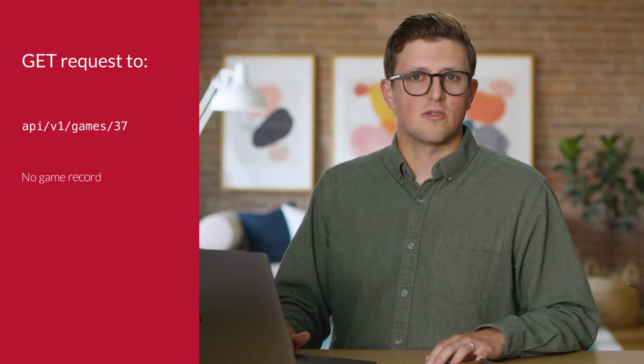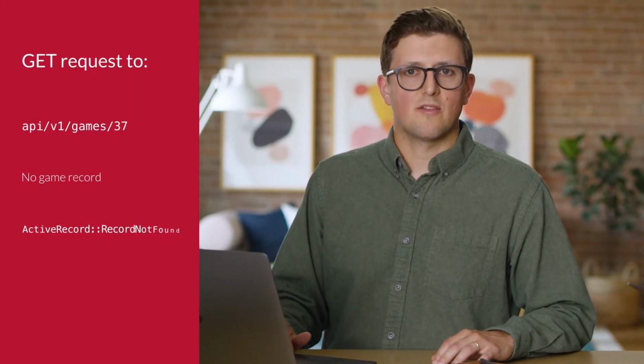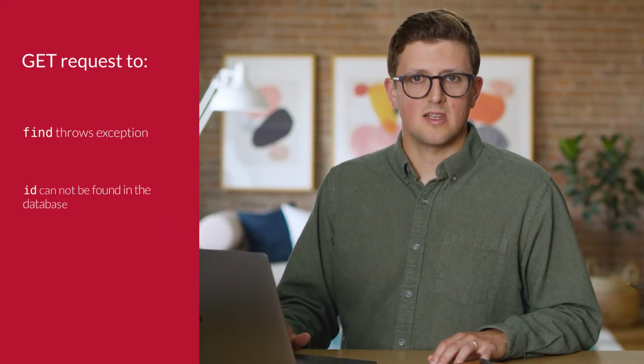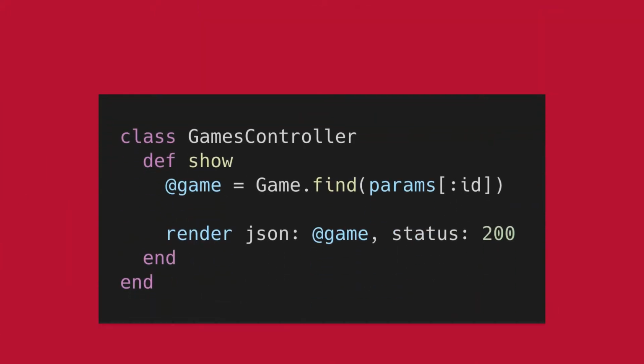In this lesson, we're going to learn how to handle exceptions. A lot of the Rails methods we interact with will throw specific exceptions when something goes wrong. If a user makes a GET request to API/v1/game/37, but there is no game record with the ID 37, it will likely lead to an ActiveRecord::RecordNotFound error. This is because the find method throws this exception when the ID it is given cannot be found in the database. Let's look at the controller action.